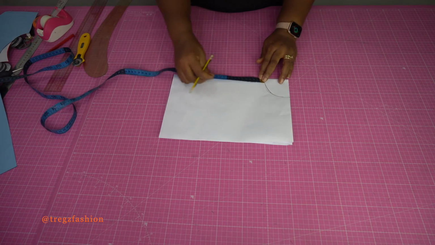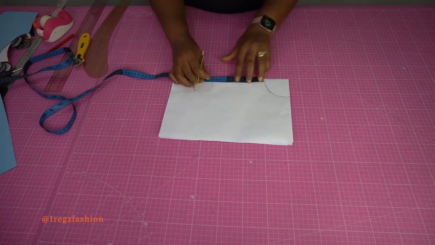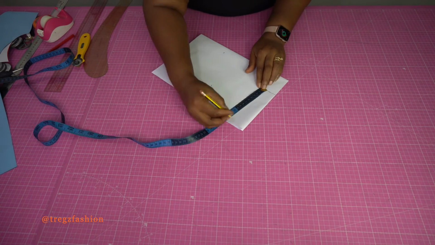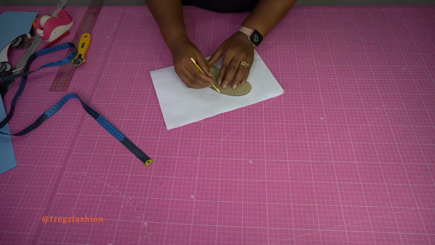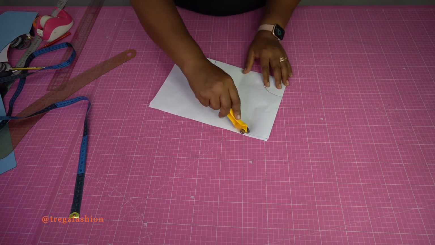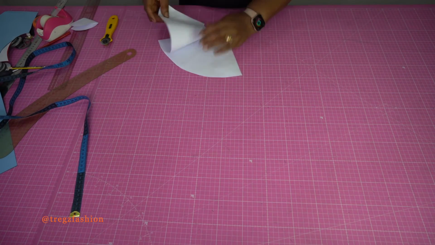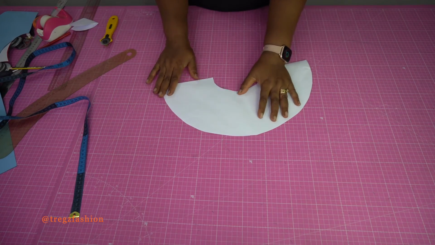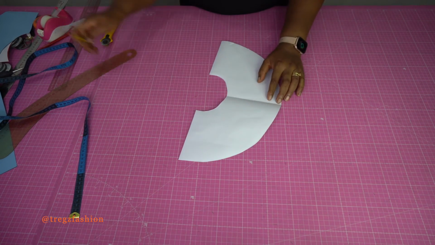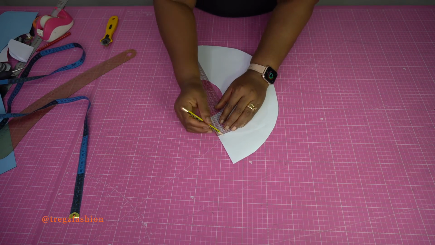So the width of your flounce, you can make it maybe about 14 cm, 15 cm, or thereabout. Okay, so when you open it up like so, you're also going to measure on this side, say maybe about 5 or 6 cm.